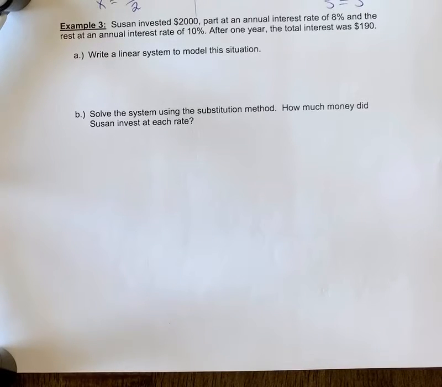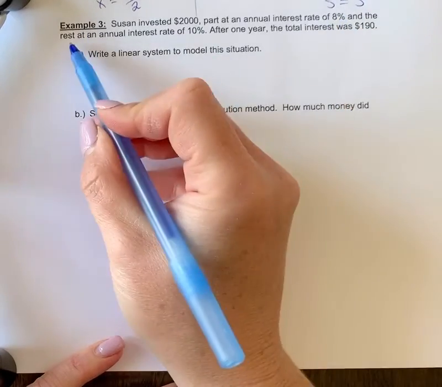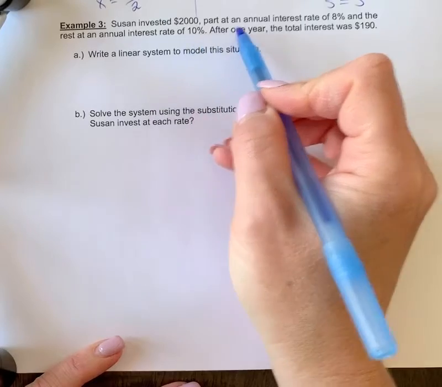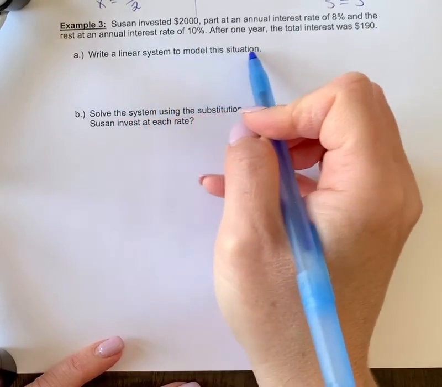Example 3, Susan invested $2,000, part at an annual interest rate of 8%, so the first part we'll call it, and then the rest at an annual interest rate of 10%. After 1 year, the total interest was $190. Write a linear system to model this situation.